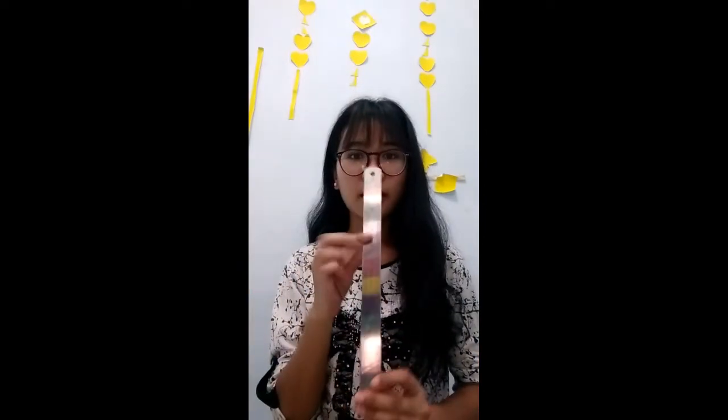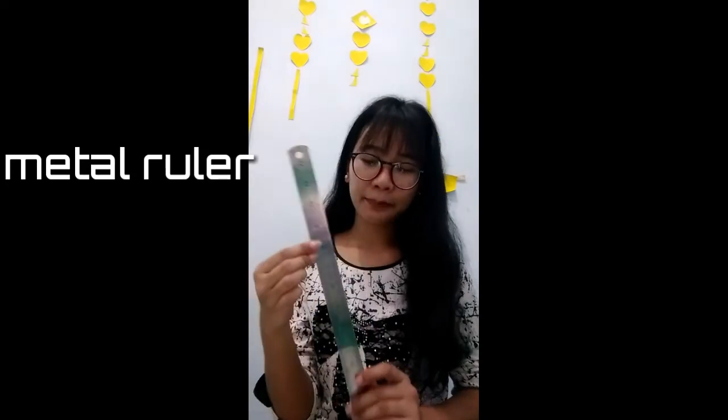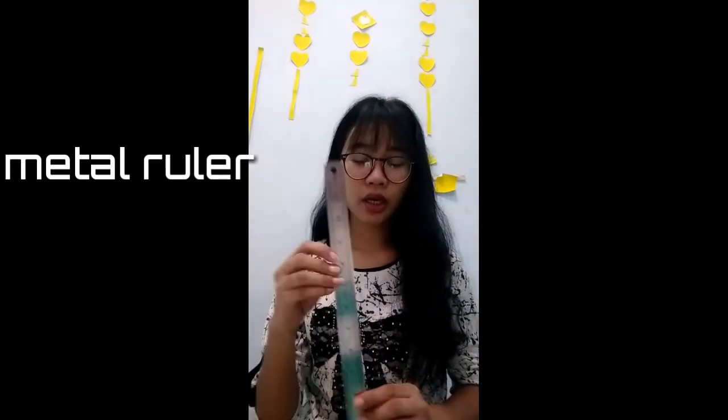I will start with the ruler. This is some kind of metal ruler. I'm going to try to bend it. 1, 2, 3, go. Yes, so this metal ruler can be bent. What if I stretch it? No, it cannot. So this metal ruler can only bend but cannot stretch.